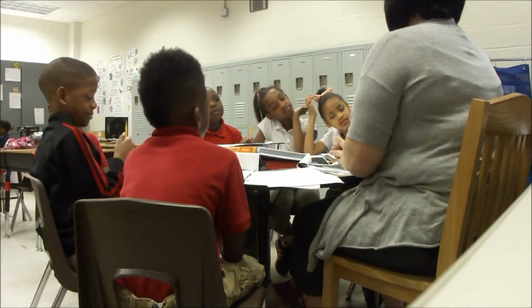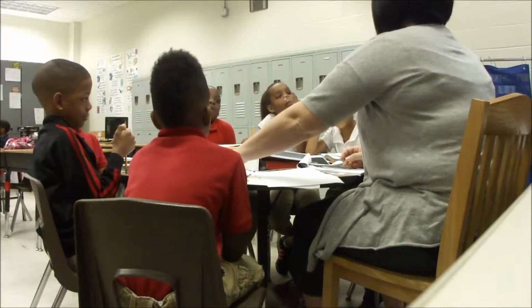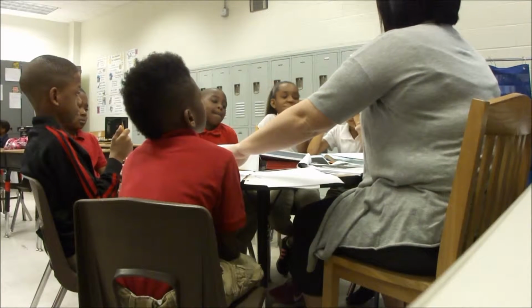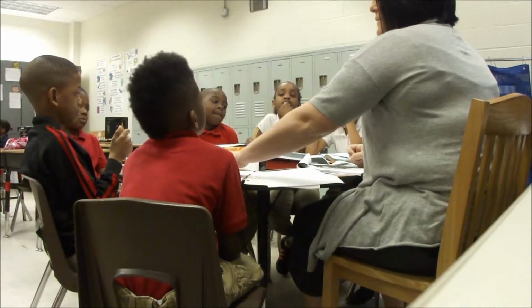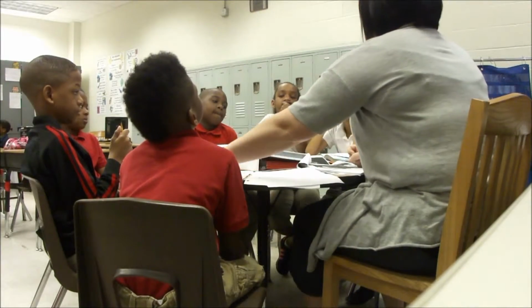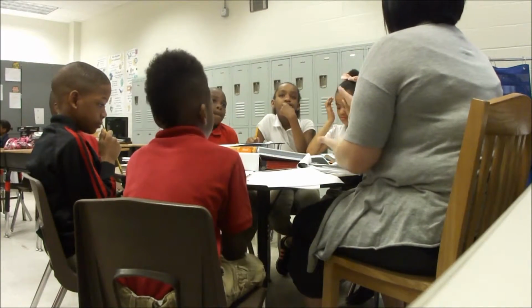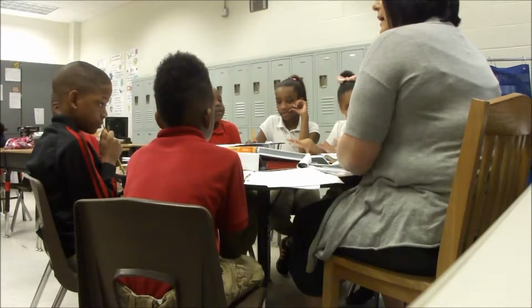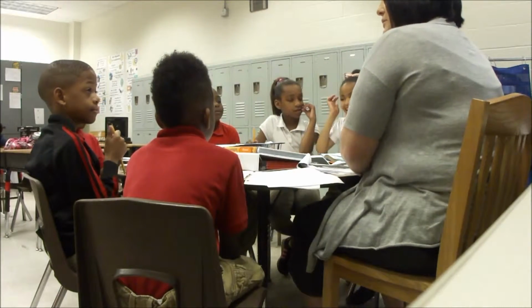So the details, right. So you would put in the middle circle the spider that you chose. That would be your main idea. And these circles around are the supporting details. The reasons why you chose that spider, and the reasons why your friend should like that spider too.